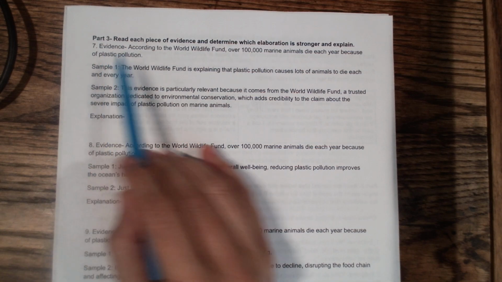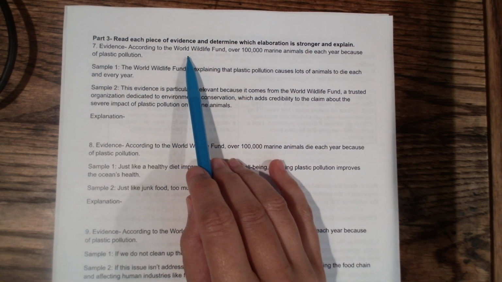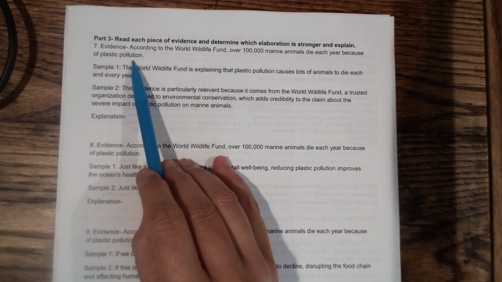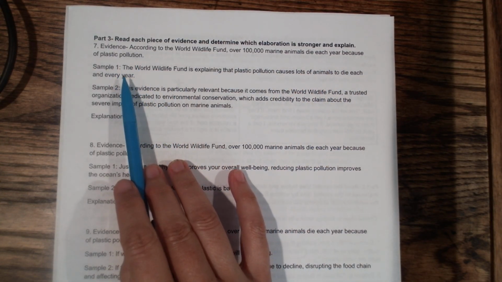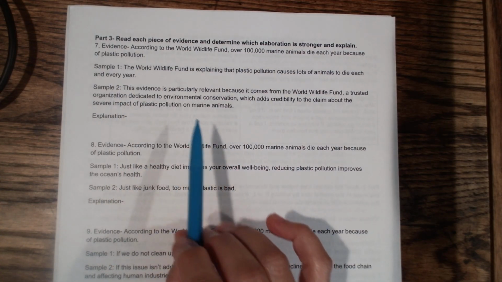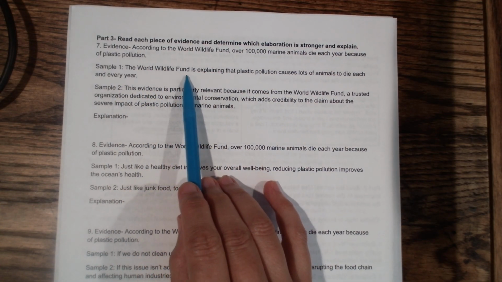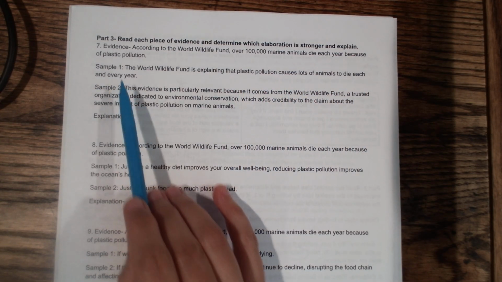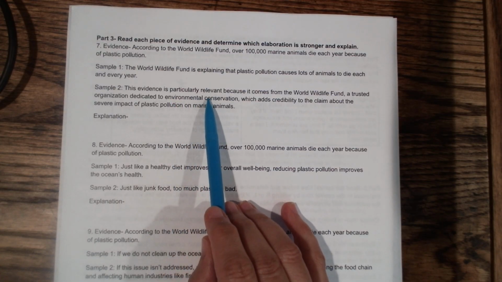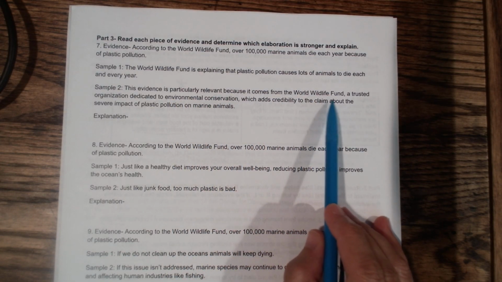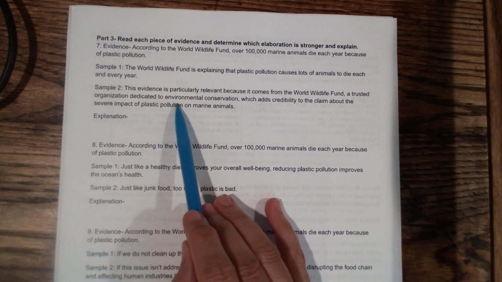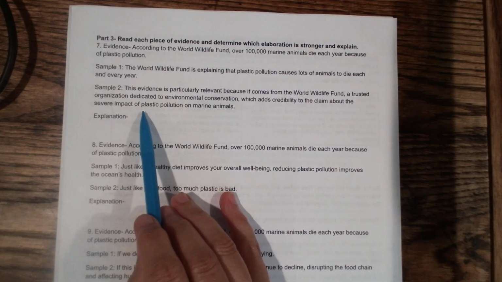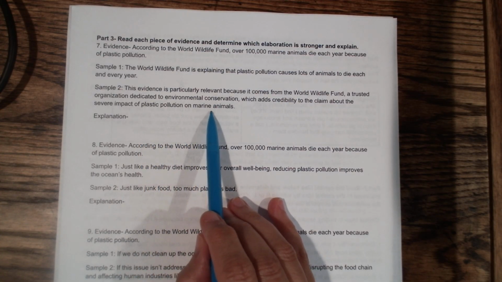So let's get started on number 7. Here's our piece of evidence. According to the World Wildlife Fund, over 100,000 marine animals die each year because of plastic pollution. So which one is stronger, sample 1 or sample 2 for the elaboration? Sample 1: The World Wildlife Fund is explaining that plastic pollution causes lots of animals to die each and every year. Sample 2: This evidence is particularly relevant because it comes from the World Wildlife Fund, a trusted organization dedicated to environmental conservation, which adds credibility to the claim about the severe impact of plastic pollution on marine animals.